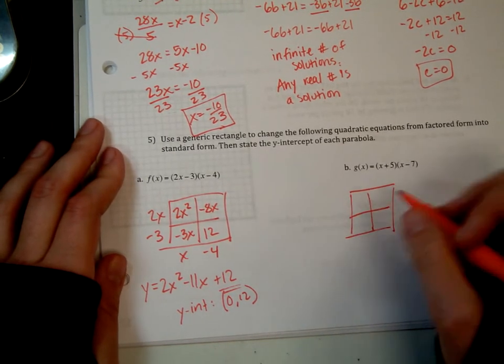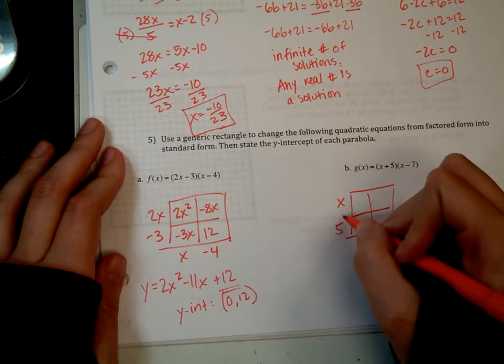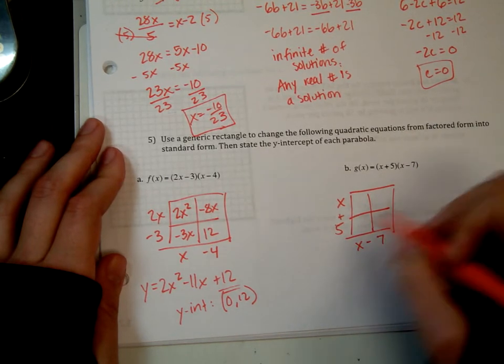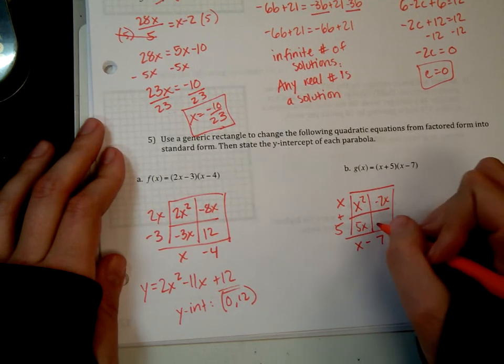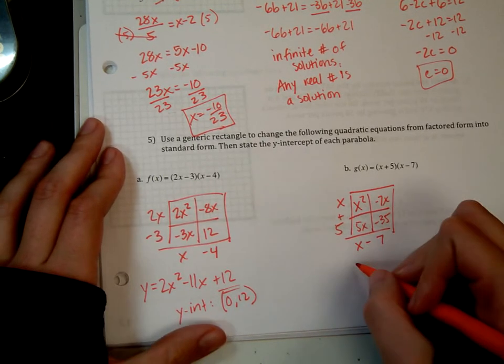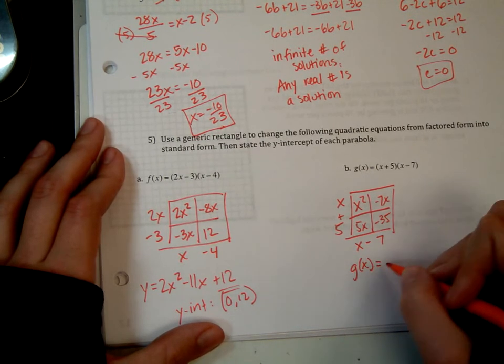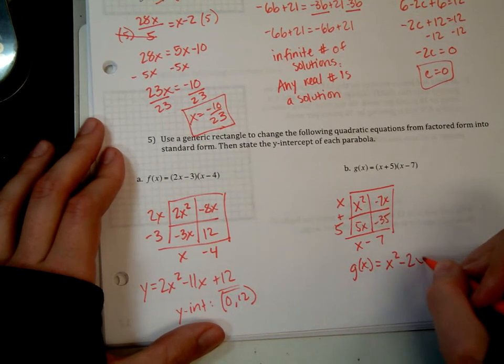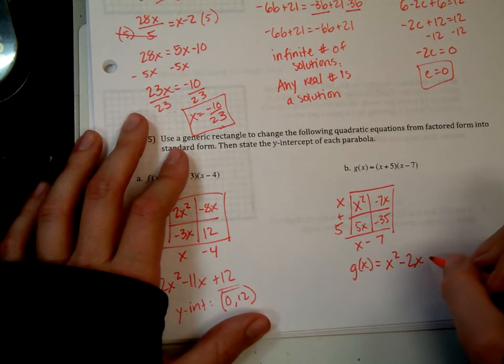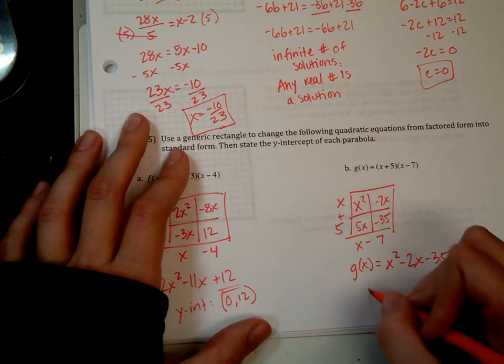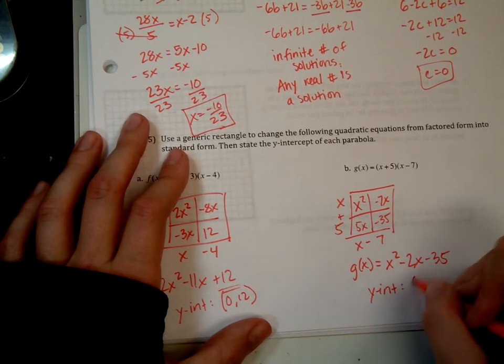For this one, x plus 5 and x minus 7. X squared, 5x, negative 7x, negative 35. So this is g of x equals x squared minus 2x, because negative 7 and 5 makes negative 2x, minus 35. And here the y-intercept is 0, negative 35.